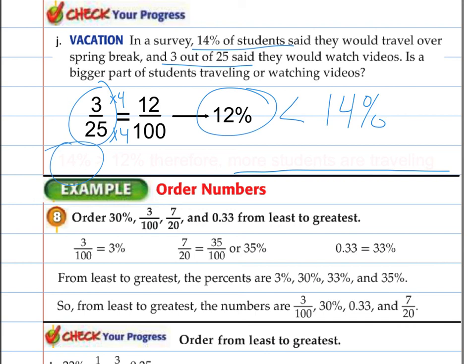You're also going to be asked to order them, least to greatest. So again, it's just deciding how you want to convert them. You can change them to whatever's easiest. Some people will change them to percents, some will change to fractions, and some will use decimals. In this case here, we're trying to order 30%, 3/100ths, 7/20ths, and 33/100ths, least to greatest. Make sure you read the directions. Looks like we're going to change these to percents.